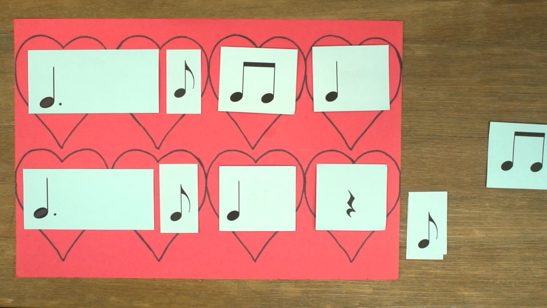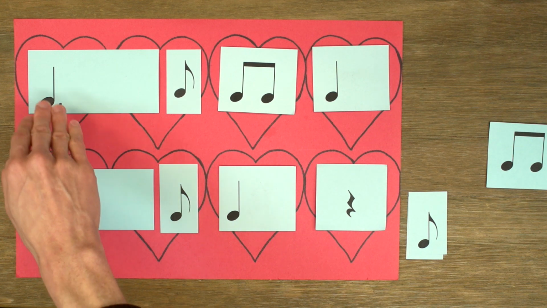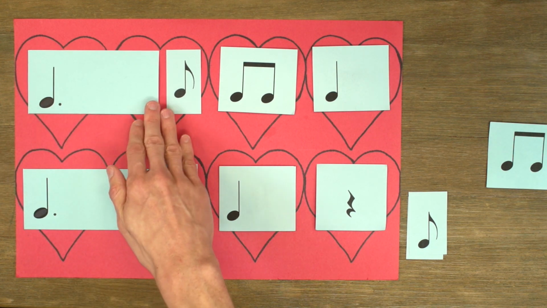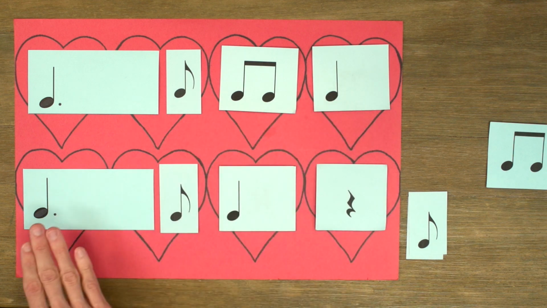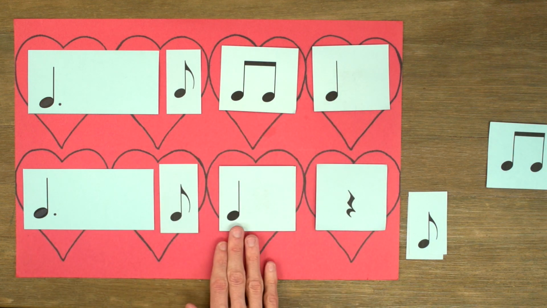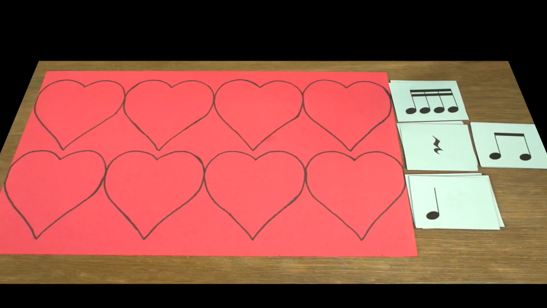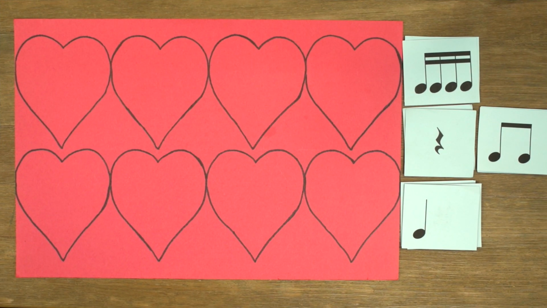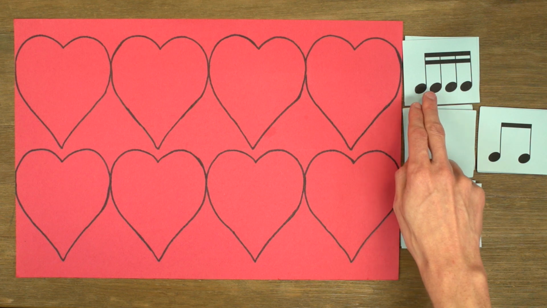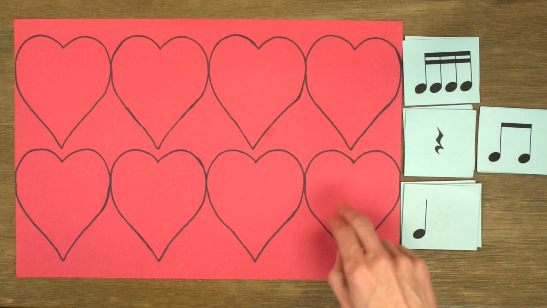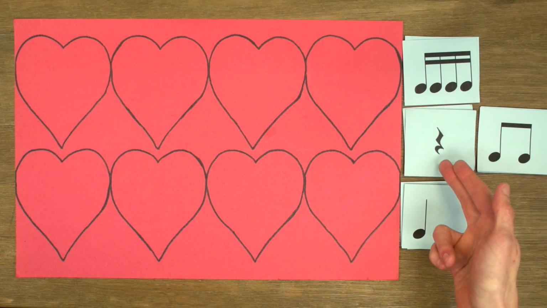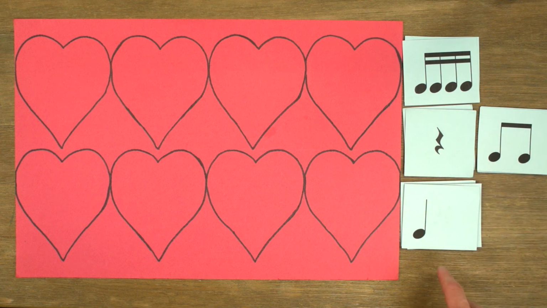Here's the rhythm dictated. Let's try saying it all together from the top. Ready, go. Ta, ti, ti, ti, ta. Ta, ti, ta, rest. Great, let's try another one. Okay, for this next rhythm, your possible notes I might use are 16th notes, 4 16th notes, a quarter rest, 2 8th notes, or quarter note.